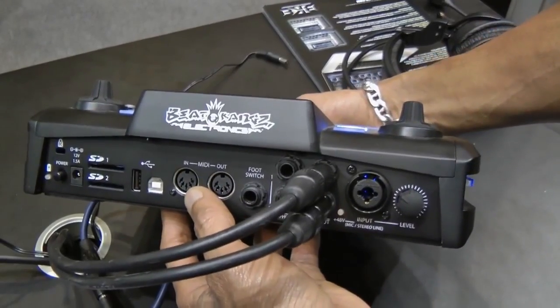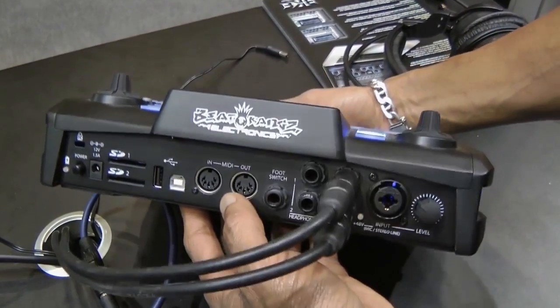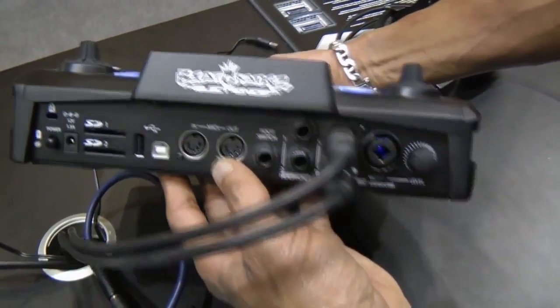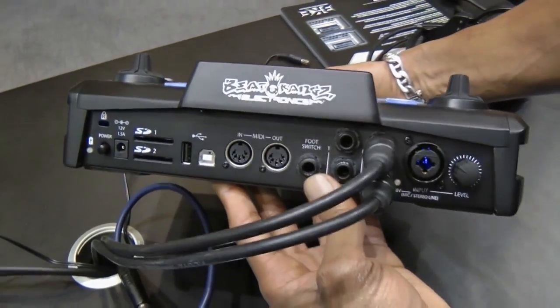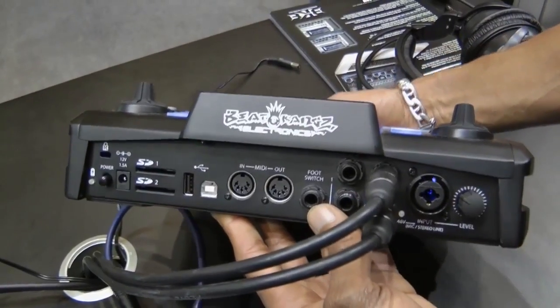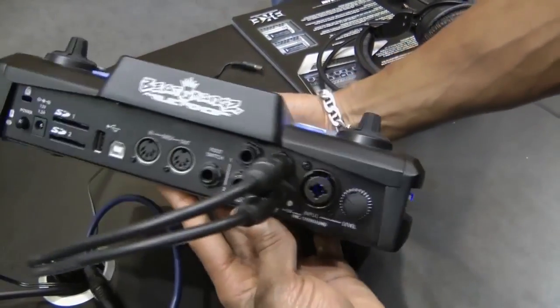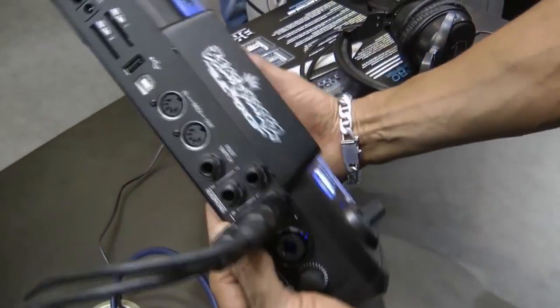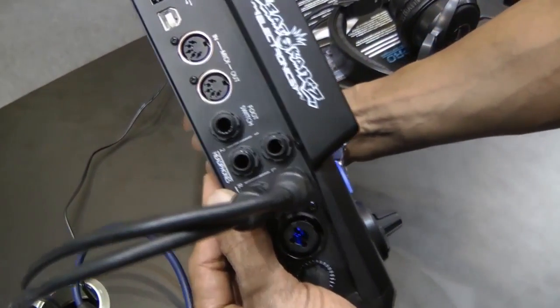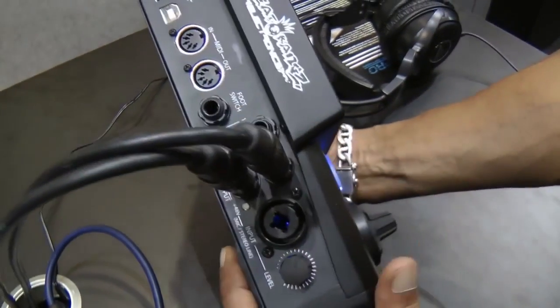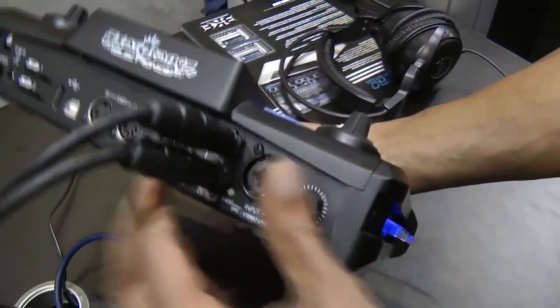Next, there is the old-fashioned, tried and true MIDI in, MIDI out via DIN. You got a foot switch for all you guitar players. Since it's a sampler, if you want to sample, you want to be hands-free, use a foot switch. Next, you got 2 headphone outs. These are stereo. So you got independent levels for each one of these headphones, headphone 1, headphone 2. These are both stereo outputs, and that's separate from your main output.